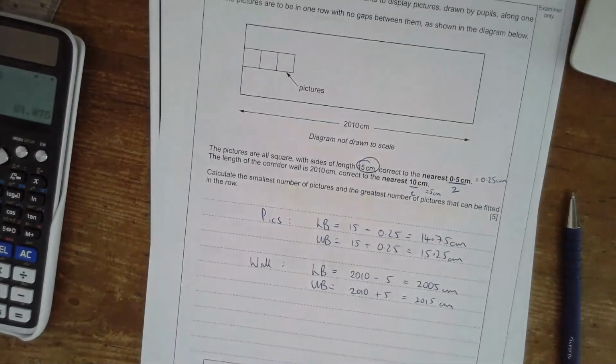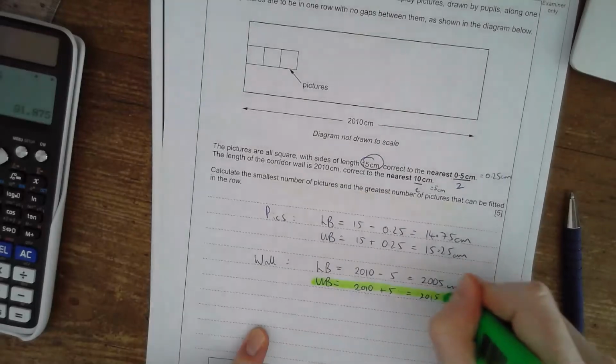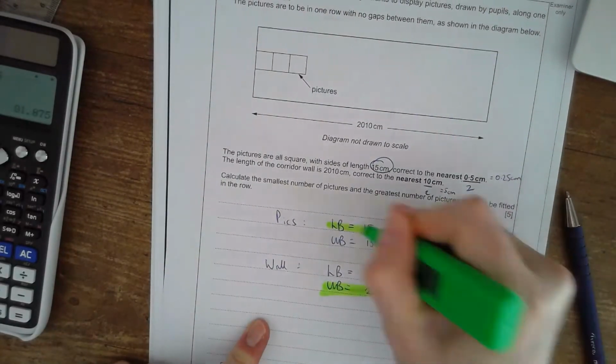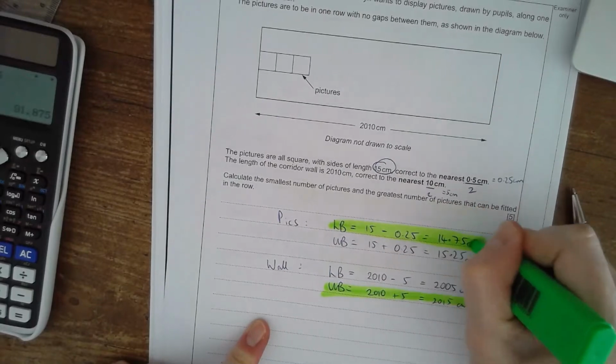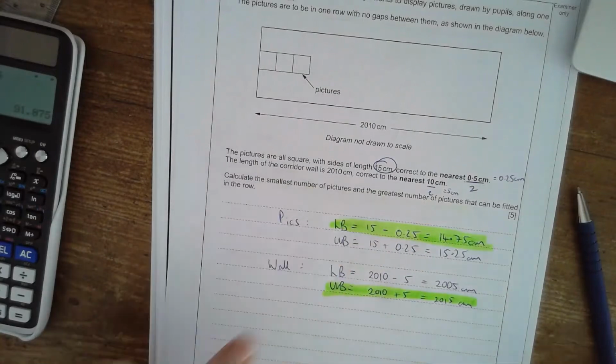Okay, you need to think like an optimist and a pessimist here. The optimist would say, right, to get the most number of photos, or the most number of pictures, the wall could be the biggest it could possibly be, and the photos could be the smallest they could possibly be. You will most likely, not definitely, be working cross purposes here. So upper bound of one, lower bound of the other.